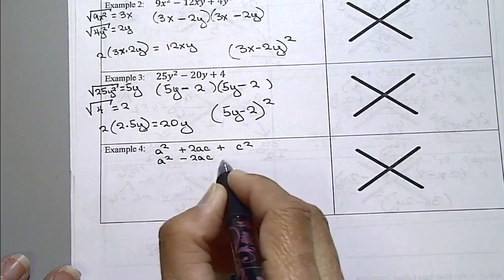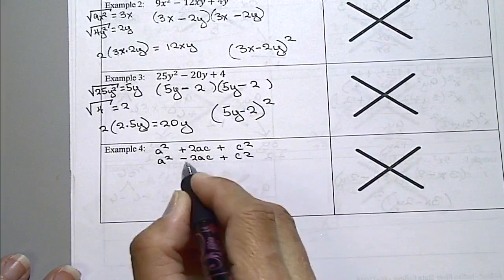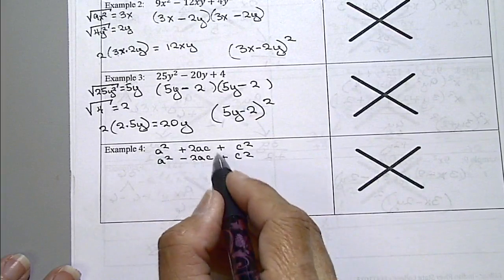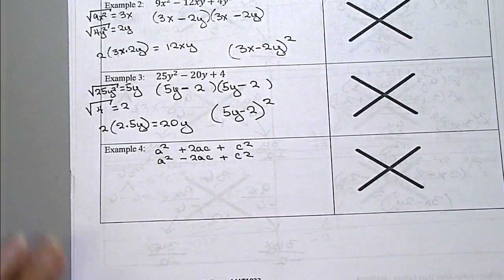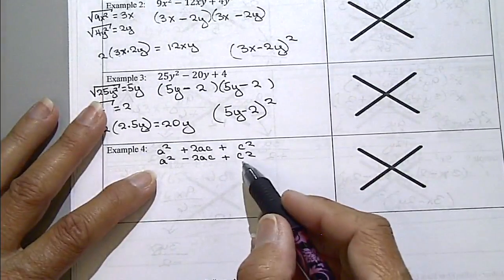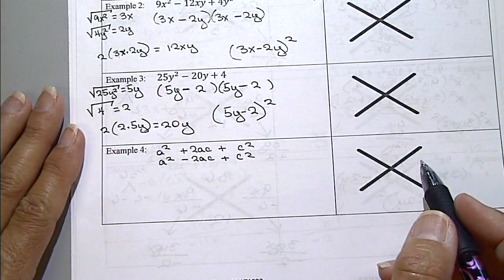Either one would work, wouldn't it? I don't care if this sign is positive or negative, but these two, the first terms and that last term, both have to be positive. That's all I'm asking you to do. And then you pick a number for A and you pick a number for C. Okay? That's it. Create your own.